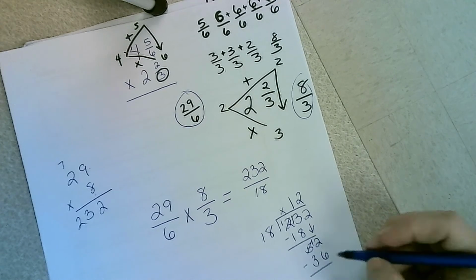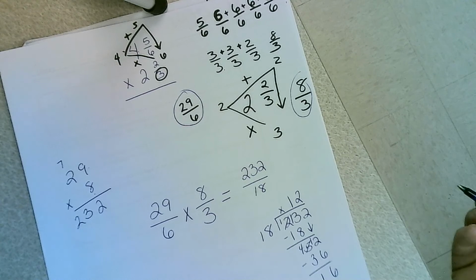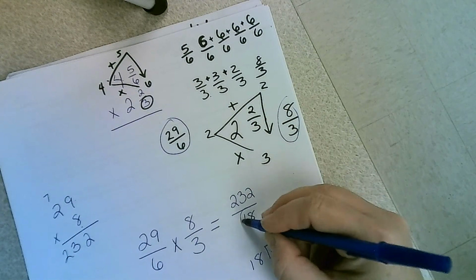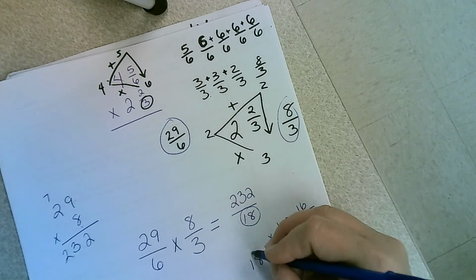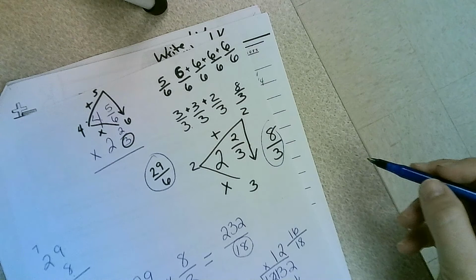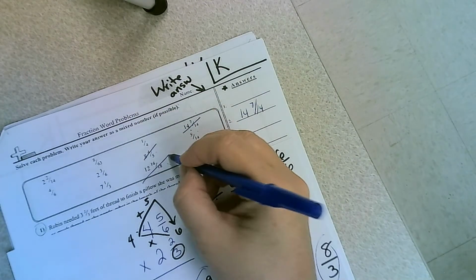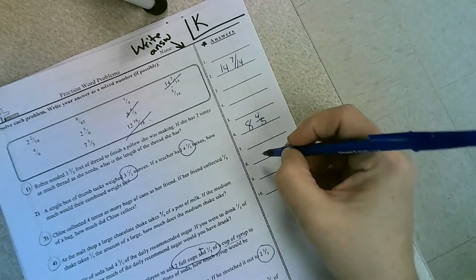12 minus 6 is 6. 4 minus 3 is 1. Our remainder goes on top. Our denominator doesn't change. It's the divisor. So 12 and 16 over 18. So I must have done something right. So I'm going to go and write it on my answer.